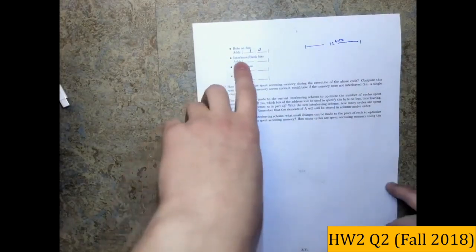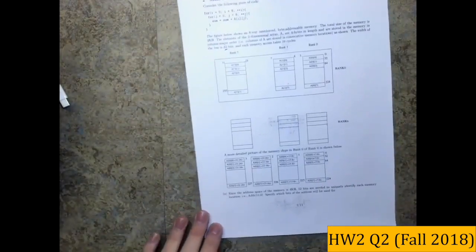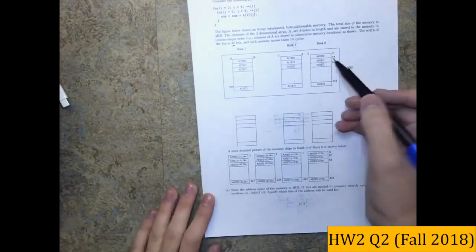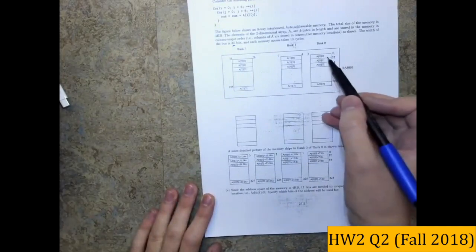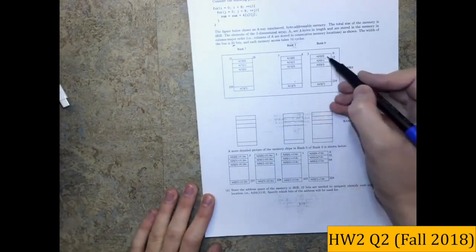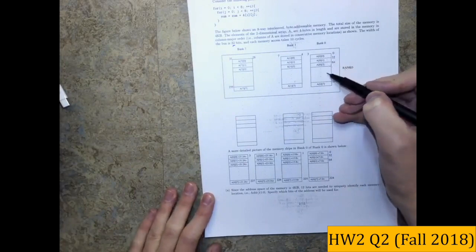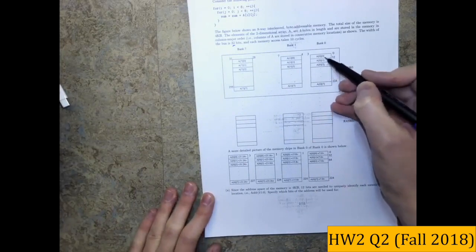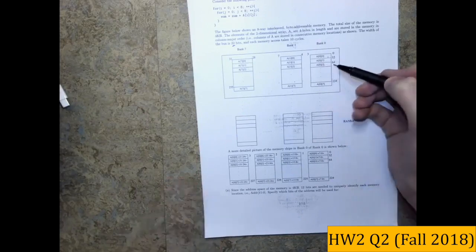And then the next thing that we need to fill is the interleave or bank bits. Again, we look at this picture, and we see that elements inside a row are mapped to the same bank, right? So A00 is here, and A01 is on the next row of a bank.